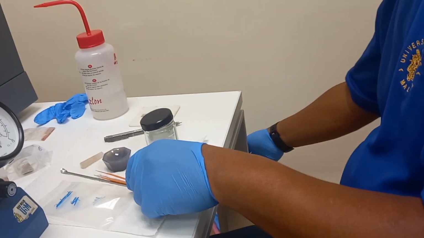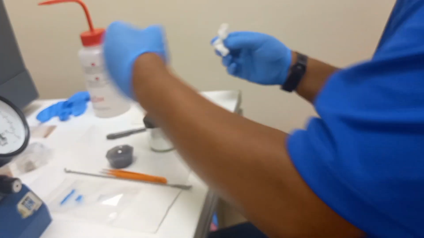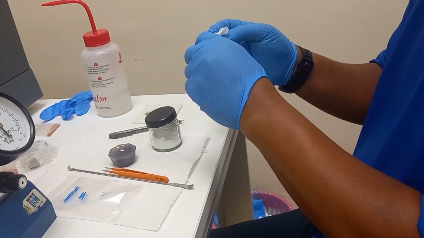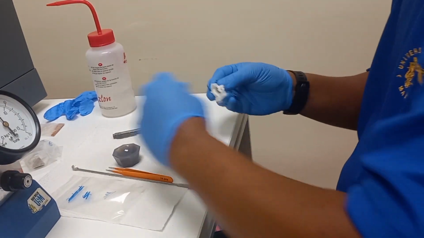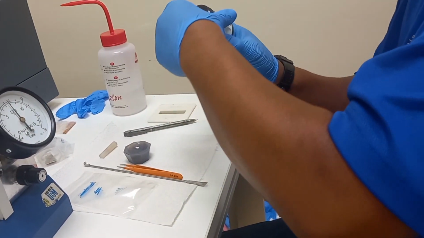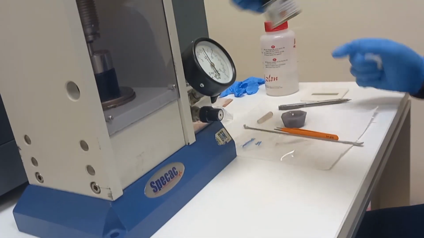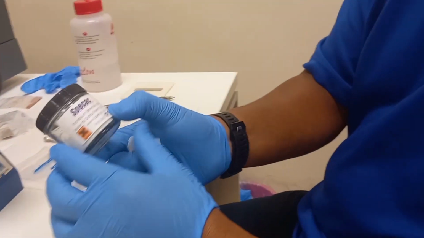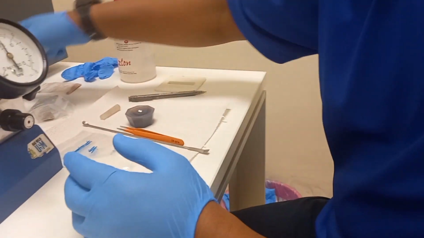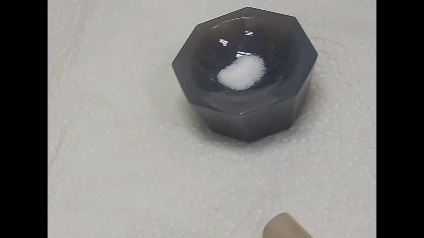This pattern contains information about the differences in the intensities of the sample and the reference beams. The interference pattern is detected by a detector which converts it into an electrical signal. The signal is then processed by a computer to obtain the infrared spectrum of the sample.